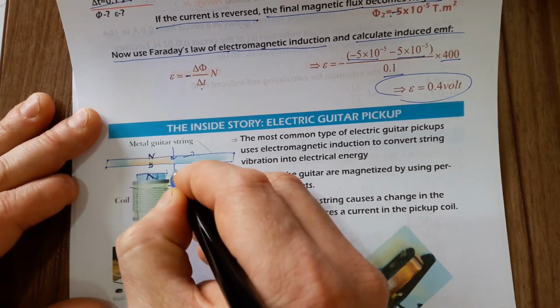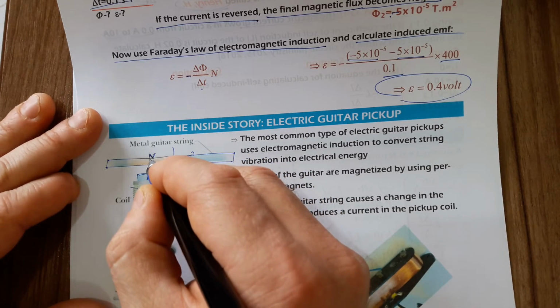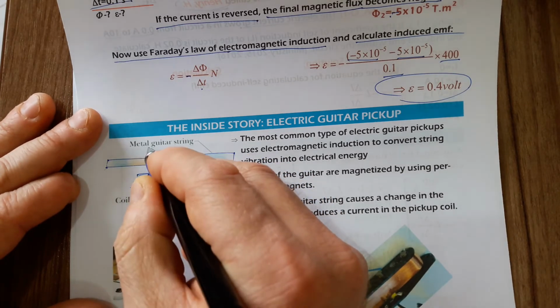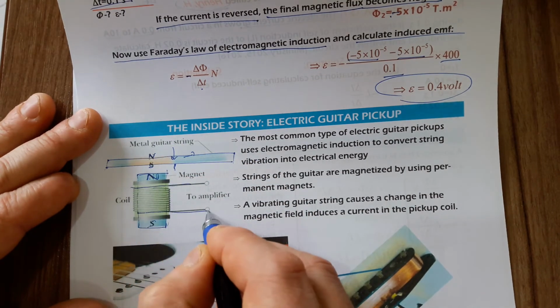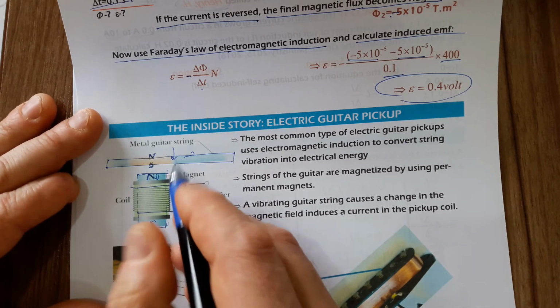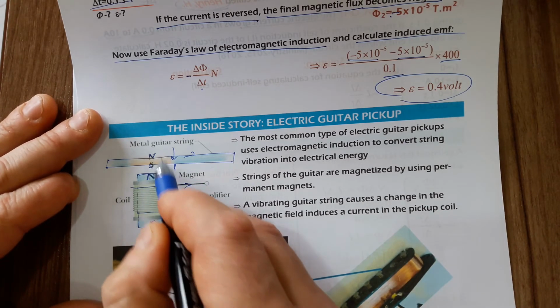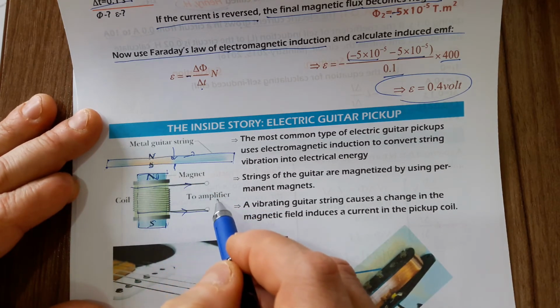When you hit the string, it starts to vibrate. As a result of this vibration, the string comes closer to the coil, moves away from the coil, closer, more away. So it induces a current on the coil. This current will be an alternating current. According to the frequency and the amplitude of the vibration, this current's frequency and amplitude also change.